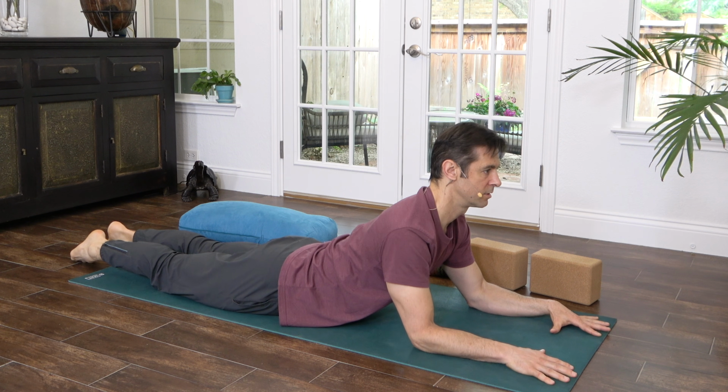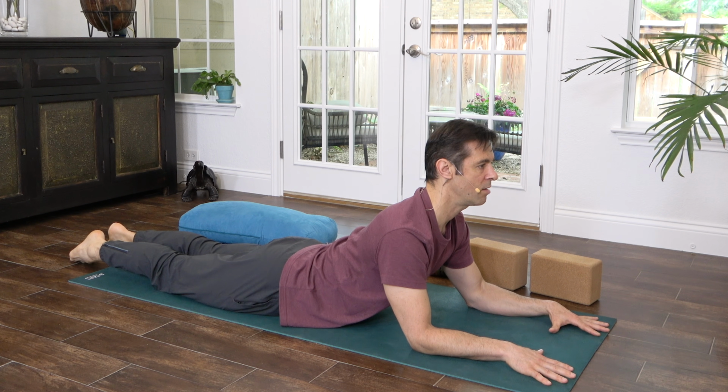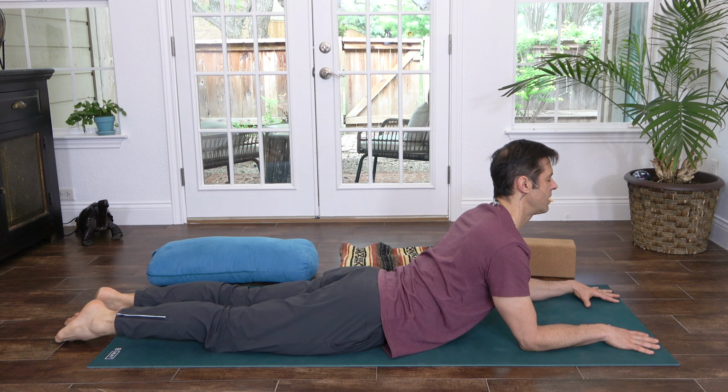Lift up through the crown of the head and the heart. Push gently into the elbows. Push the heart forward. Draw the shoulders back and breathe. Very gentle with our traction. Very gentle with the lift through the heart.